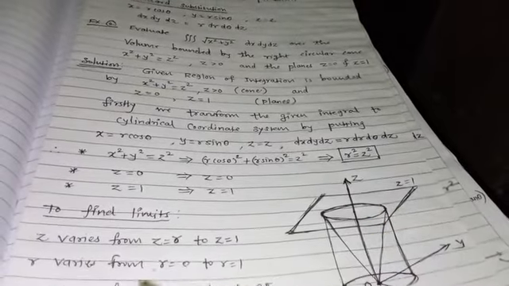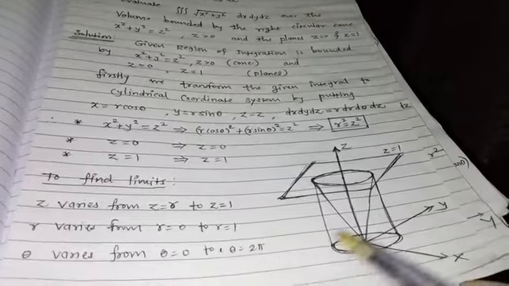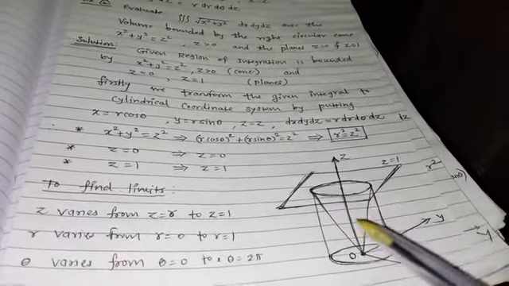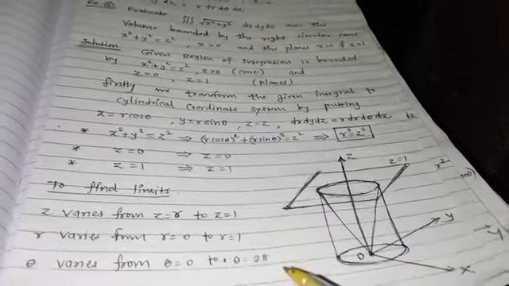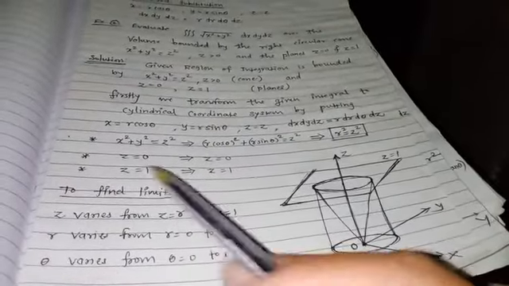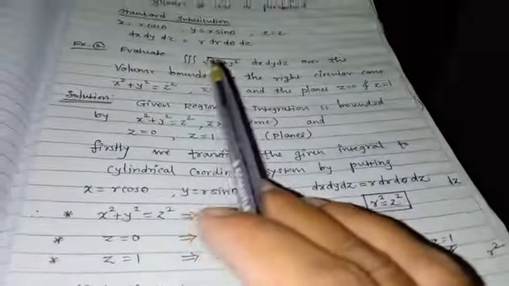So r varies from r equals 0 to r equals 1. And here you can observe this cylinder is moving in the whole plane. So your theta varies from theta equals 0 to theta equals 2 pi. So these are the limits of z, r and theta. Now depending on those limits we are evaluating this integral.